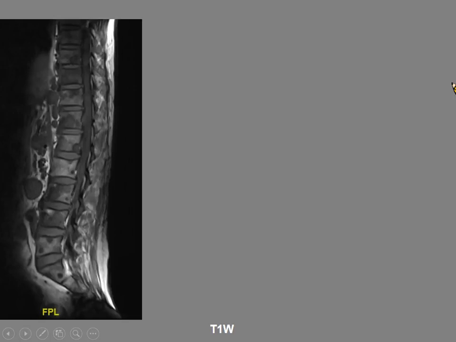And this is the classic appearance of a patient with a marrow infiltrative disease. You can see multiple lesions, varying shapes and sizes, randomly distributed throughout the skeleton. And when it has this classical appearance, the diagnosis is fairly obvious.